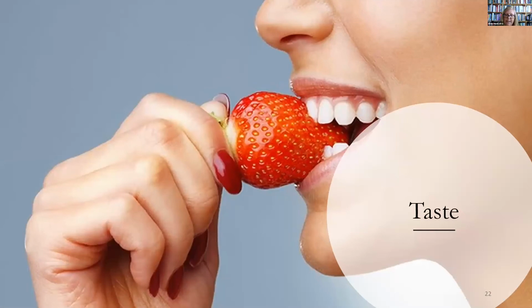So taste, and I really hope you can see this particular picture because it looks delicious. And again, if you're listening on your phone, it's somebody biting into a big red juicy strawberry that looks amazing. And I think in many ways, taste is one of our more pleasurable senses, depending on how much emphasis you put on food and on eating.